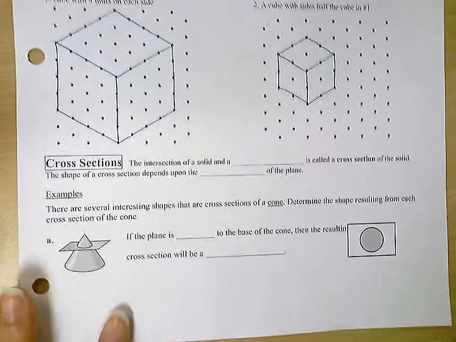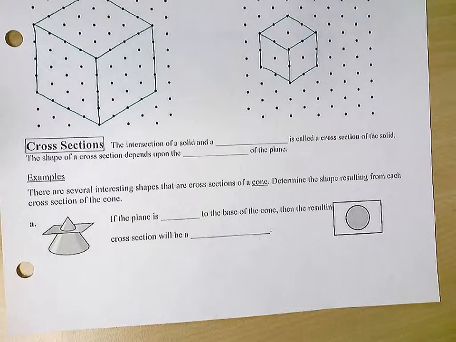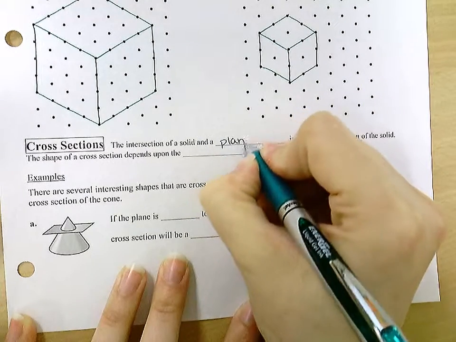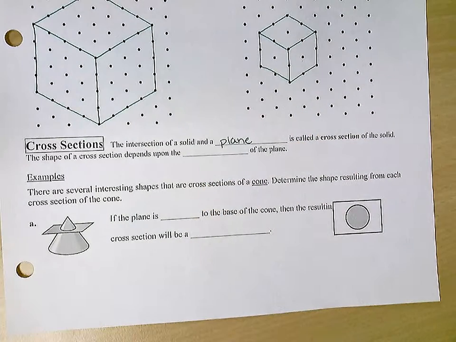Okay, next I want to talk about cross sections. Okay, so that is the intersection of a solid and a plane. Okay, so you're taking a plane, which we talked about at the very beginning of the year. Okay, a plane is a two-dimensional surface. It's flat. It's kind of like your piece of paper. Okay, so it's that flat plane, and this plane is going to intersect your solid or your three-dimensional figure. So it's going to cut right through it.